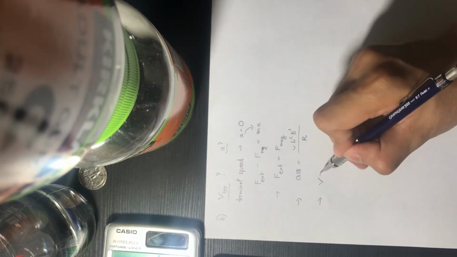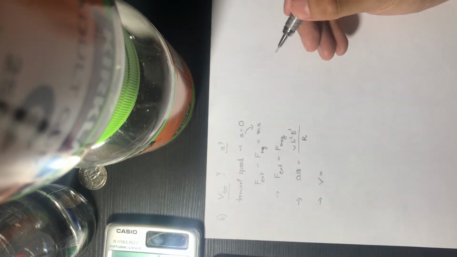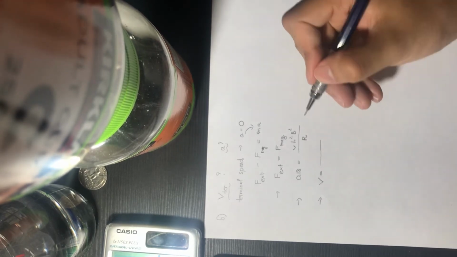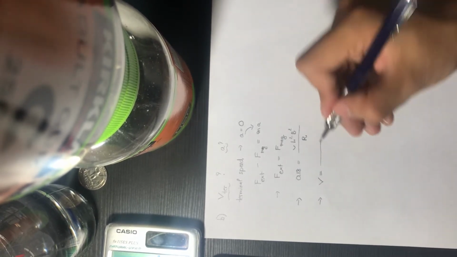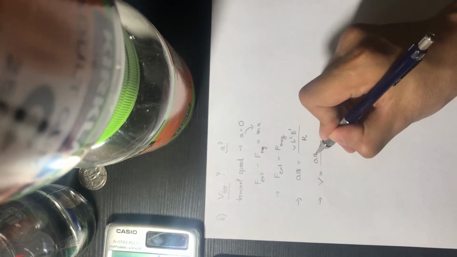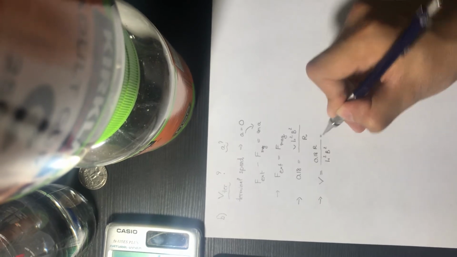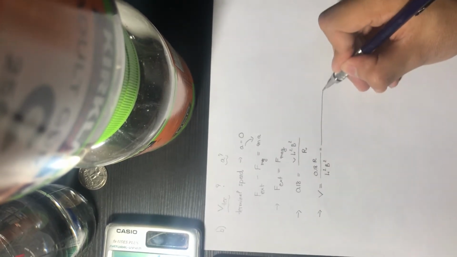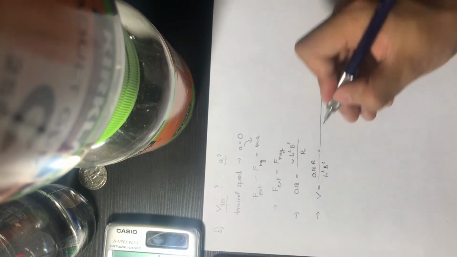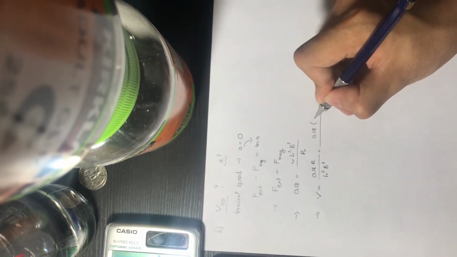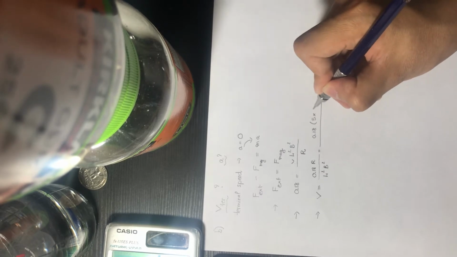Now we will take out V and we simplify the equation, and then we will have an equation like this. And now we continue to plug the numbers into the formula.